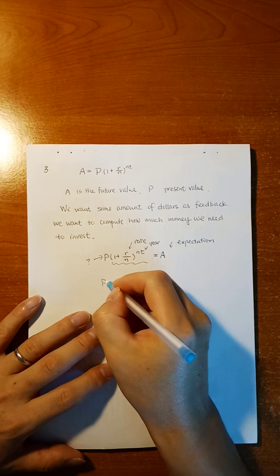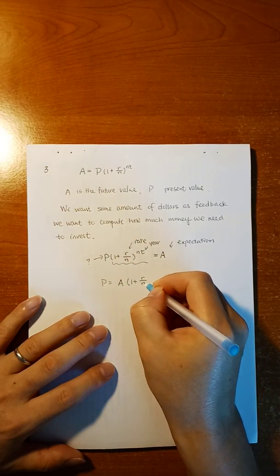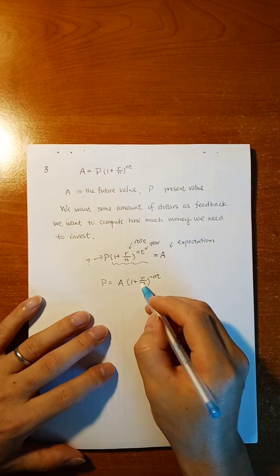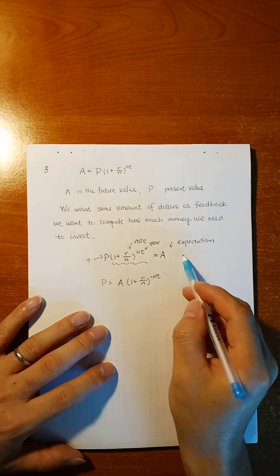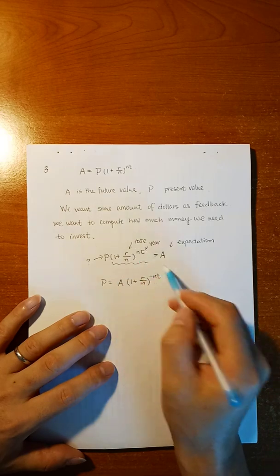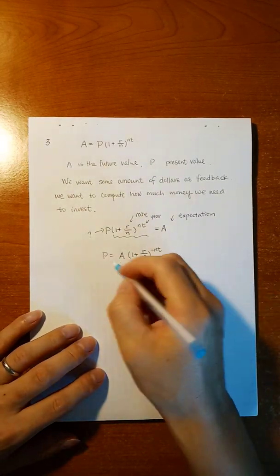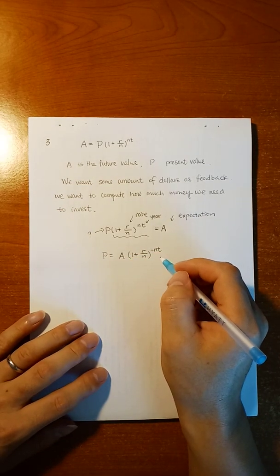We get the present value is A times 1 plus R over N to the power negative NT. Negative NT means when you divide the equation by this coefficient, it becomes negative, the reciprocal. Okay. And this is the case when you have N compound payment periods.